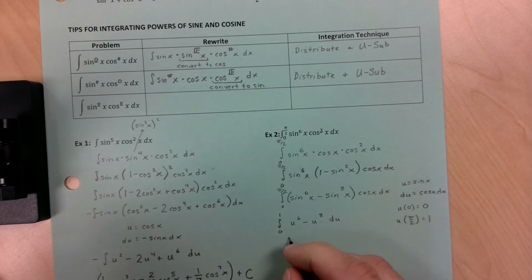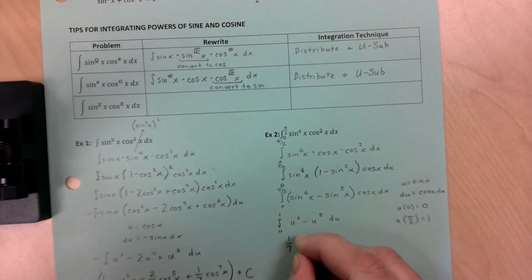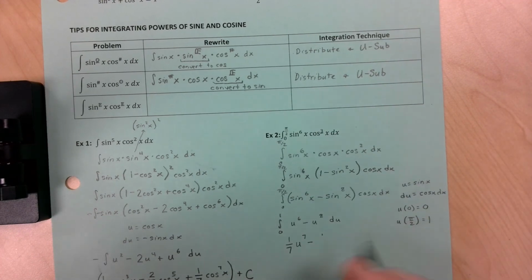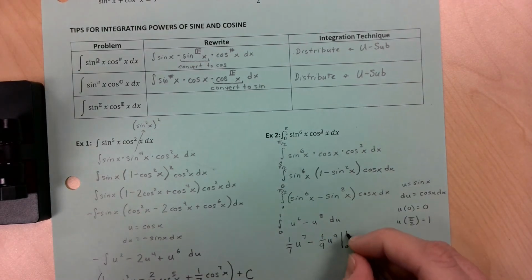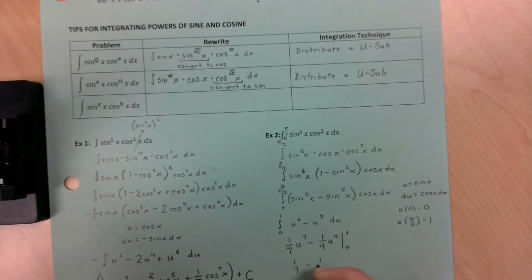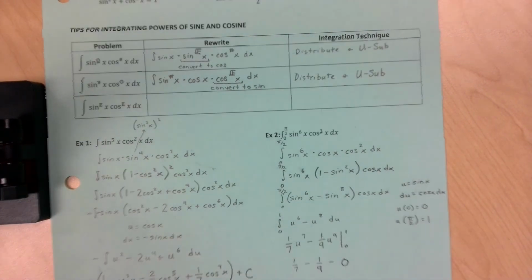Easy peasy lemon squeezy. Antiderivative of u to the 6th, 1/7 u to the 7th minus 1/9 u to the 9th. And that's getting integrated from 0 to 1. Don't need to change our u's because we changed our bounds. Now we just plug it in, 1/7 minus 1/9. Technically we also plugged in 0. I'll write it for notes just so we know we did it.